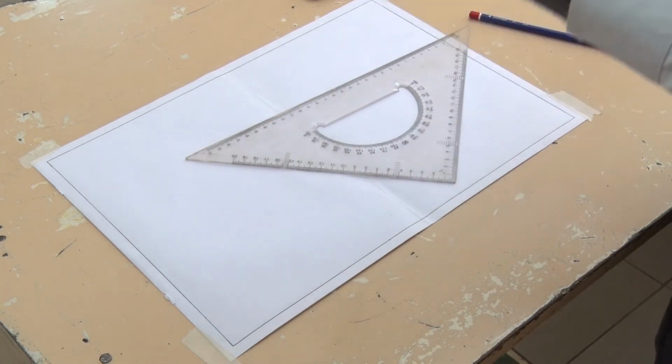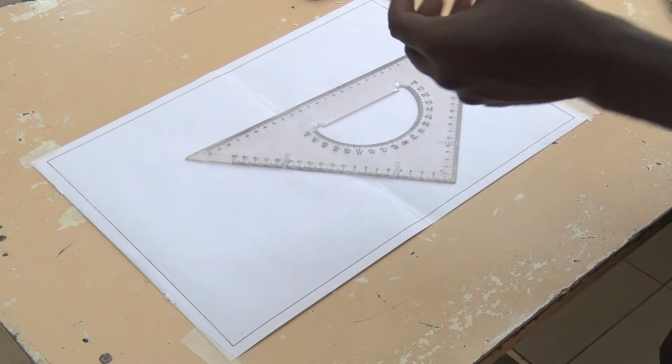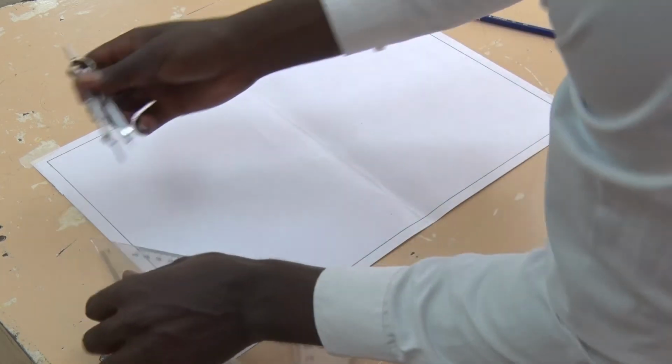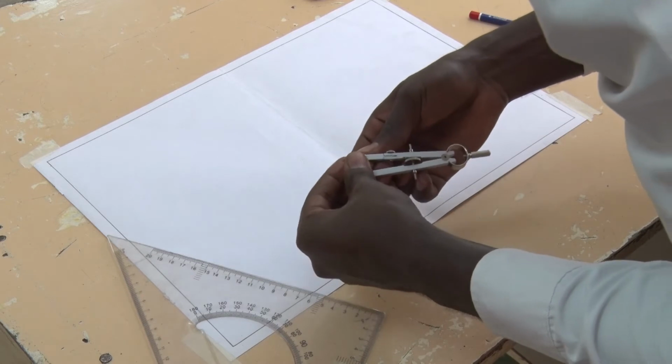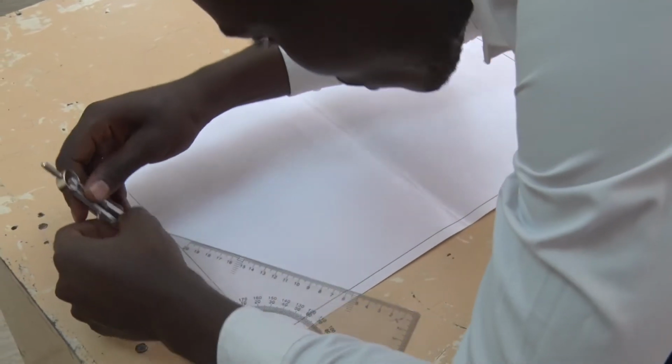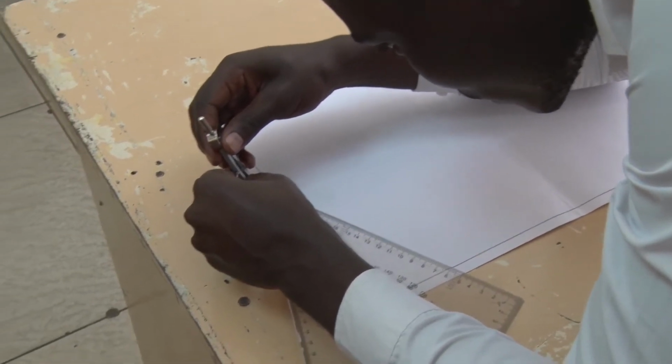So again, you can also take a pair of compasses like this, then you measure, and you know that 1 centimeter is equivalent to 10 millimeters. So this is how you measure it.